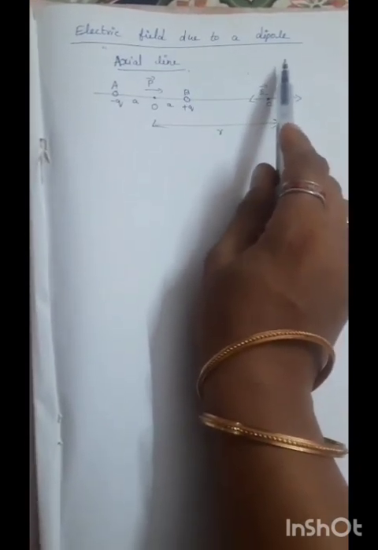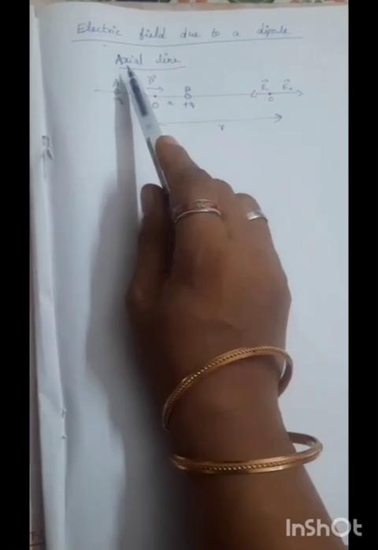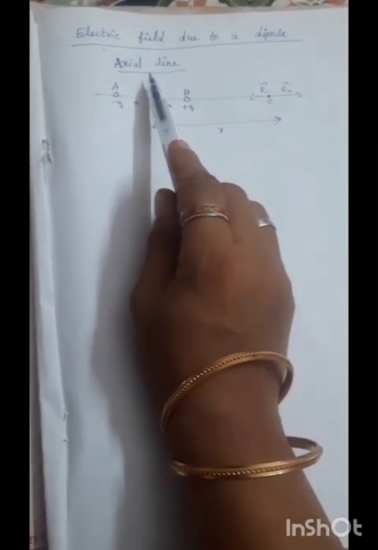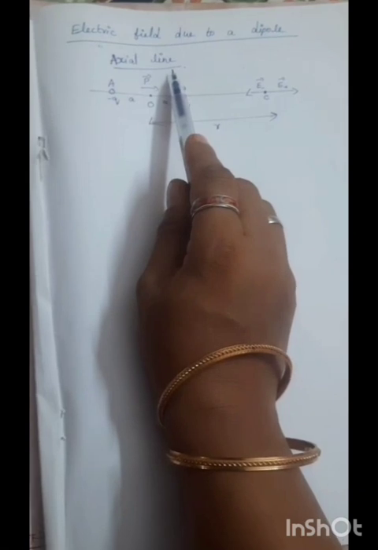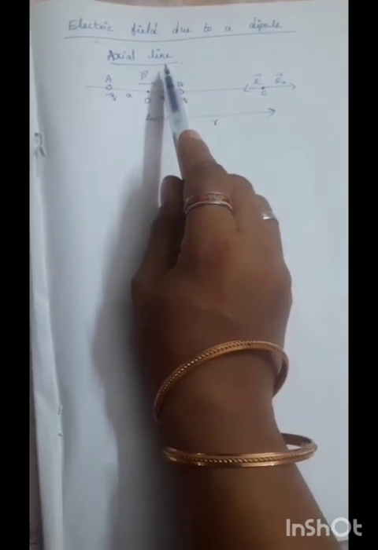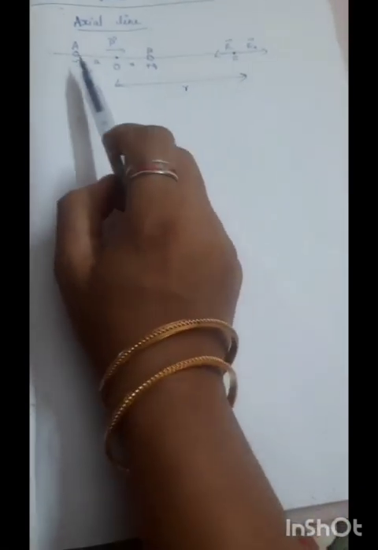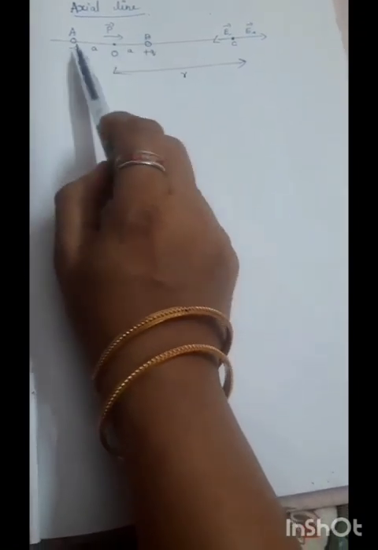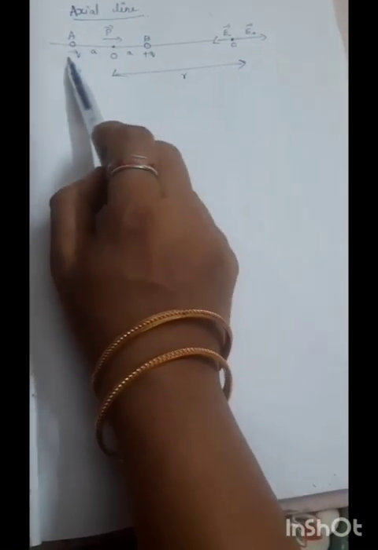So in that we have two cases. One is the axial line, another one equatorial line. So today first we will learn about axial line. So for this we have to consider an electric dipole. So this is an electric dipole. Two equal and opposite charges.